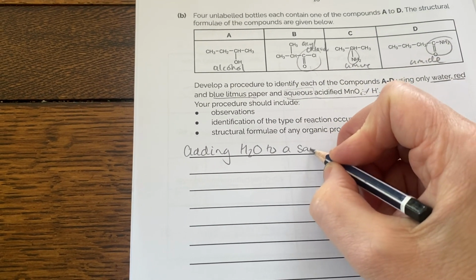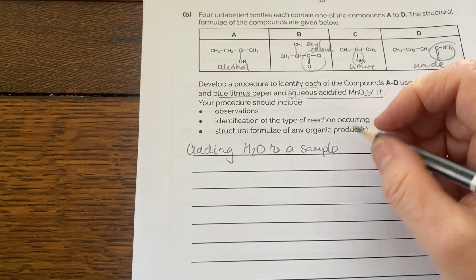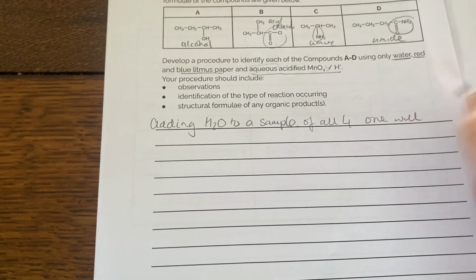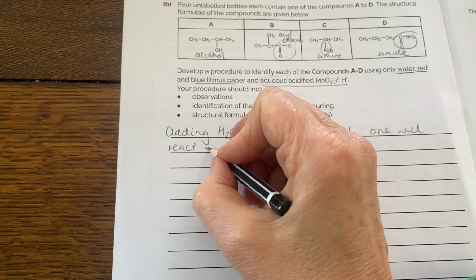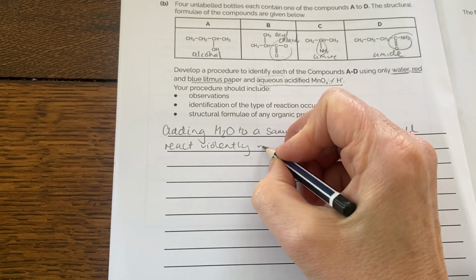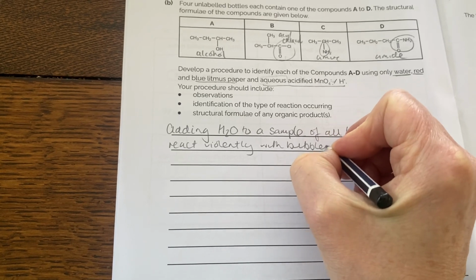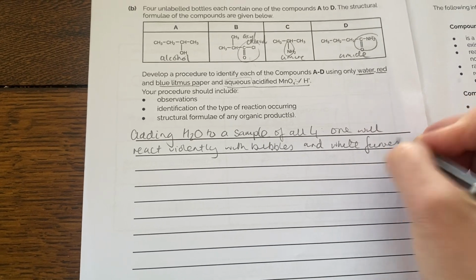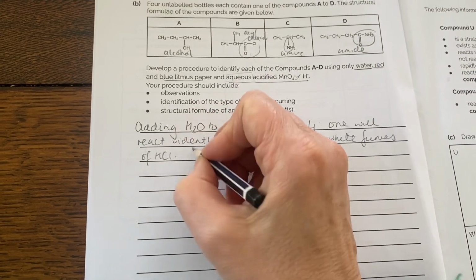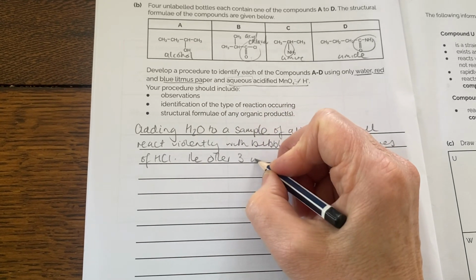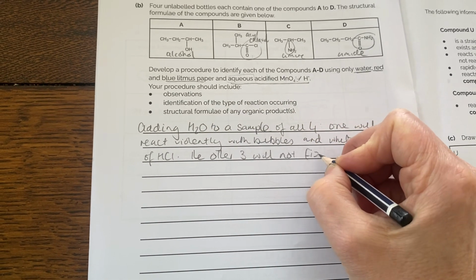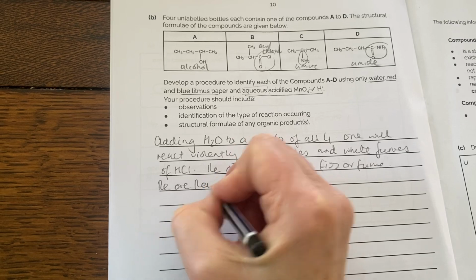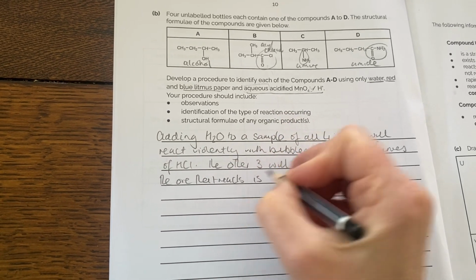And we need to make sure that we have all of our observations, positive and negative. Okay, we've got 1 will react. Most of us got this. React violently, vigorously, with bubbles. And they love their steamy fumes. I always just say white fumes of HCl. The other 3 will not fizz or fume. The one that reacts is B.